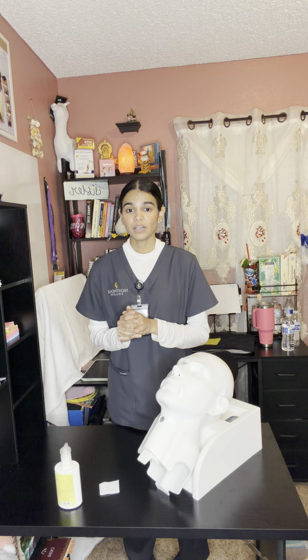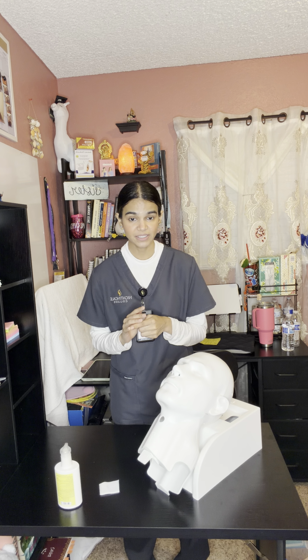And we will document our findings. In our documentation, we will include the patient's name, the right drug, the right dose, the right route, and the right time. We'll also mention if the patient is experiencing any adverse effects and how they are tolerating the medication.